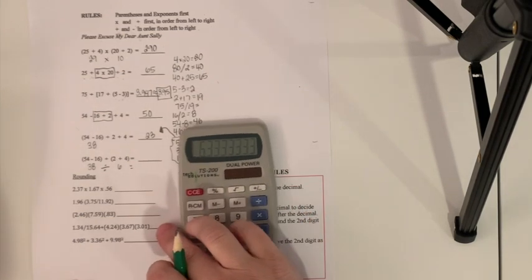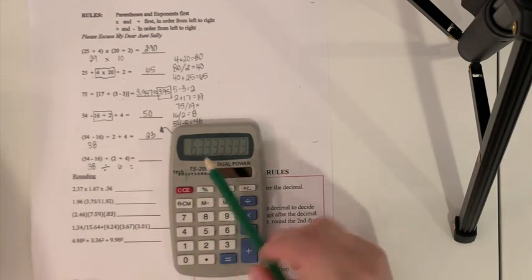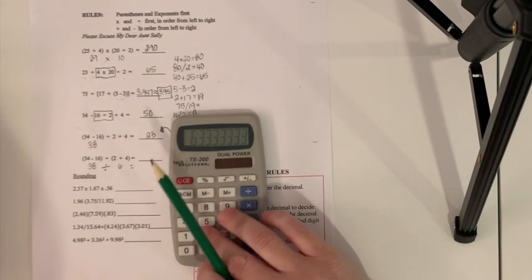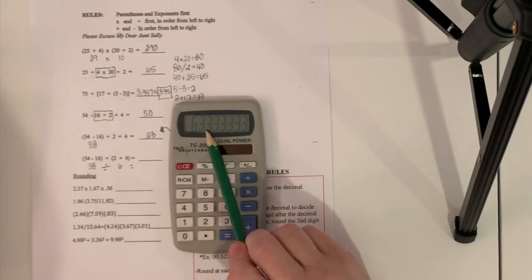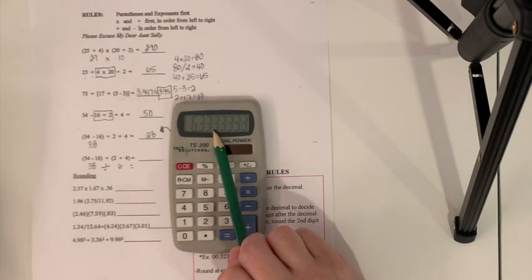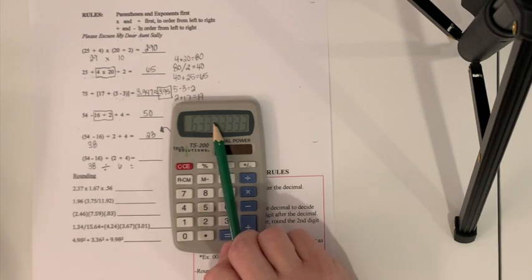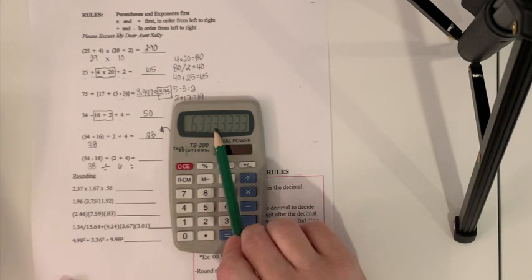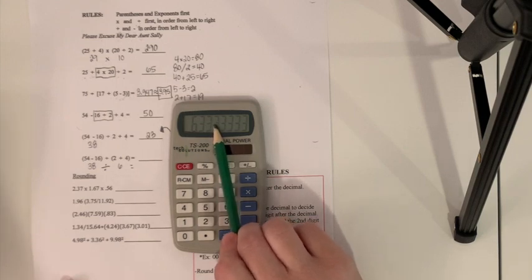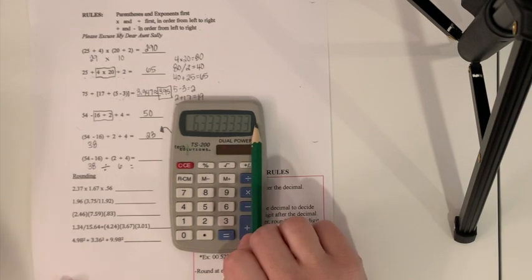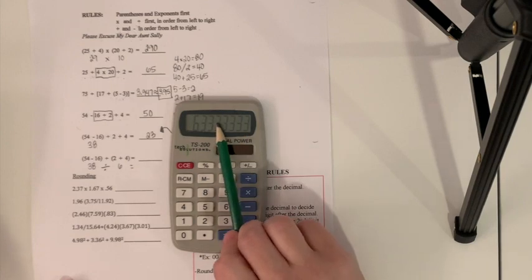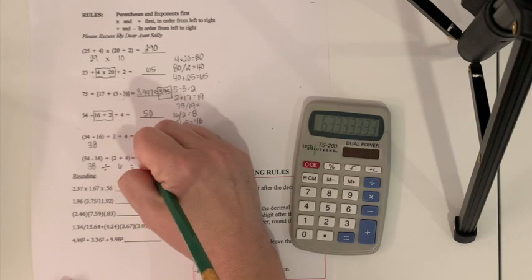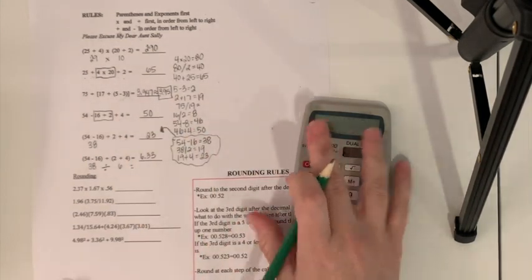Okay, it's going to give us 6.333333. So what I need to do is look at the third digit after the decimal to decide what I'm going to do with my second digit here. And so if my third digit is a 4 or lower, I'm just going to remove it and everything after it and just leave it as it is. So in this case, we have a 3, which is less than a 4. So I'm just going to delete all these other 3s, the third digit after the decimal and on. And my final answer is just going to be 6.33 for that one.